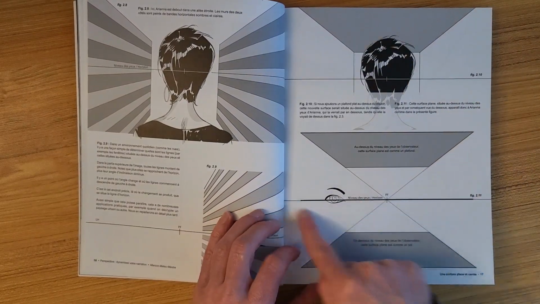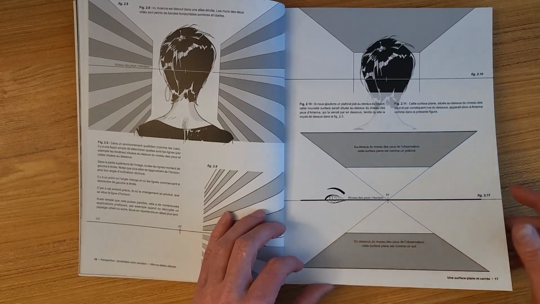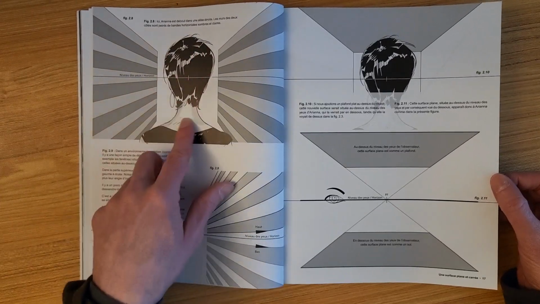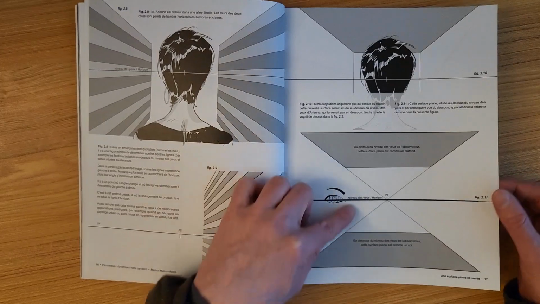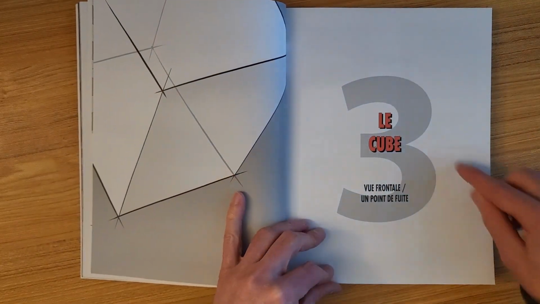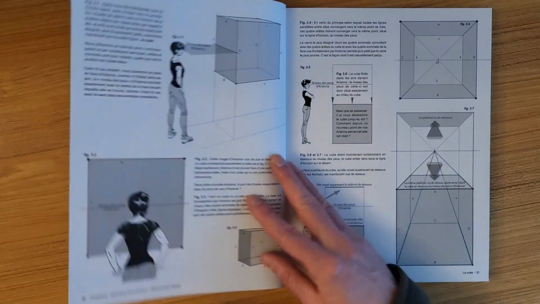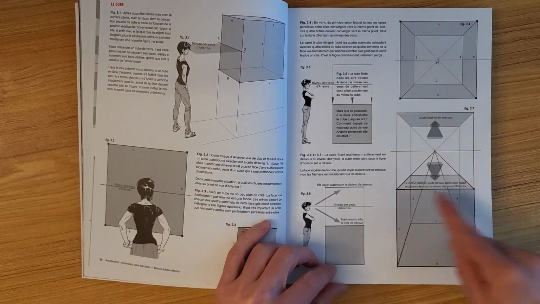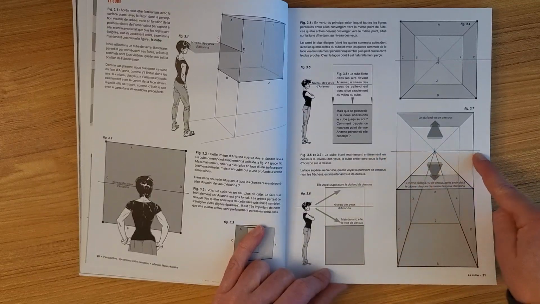Yeah, you see horizon line and you have your vanishing point. This is a 1 point perspective, for example. So if we are in the head of the character, that will be here, the level of the eyes, and this is what we see. So we talk about cubes, front view, and vanishing point. So here is the eye. So this is the vanishing point.